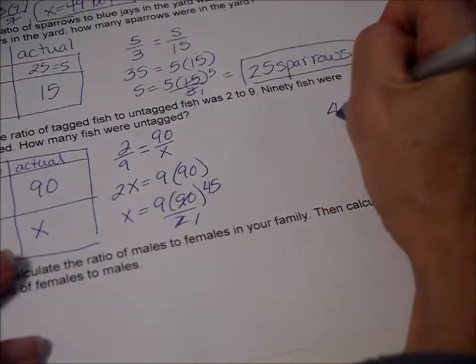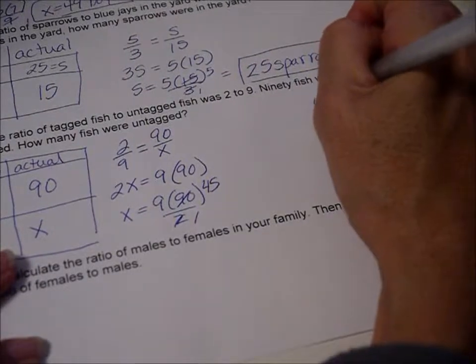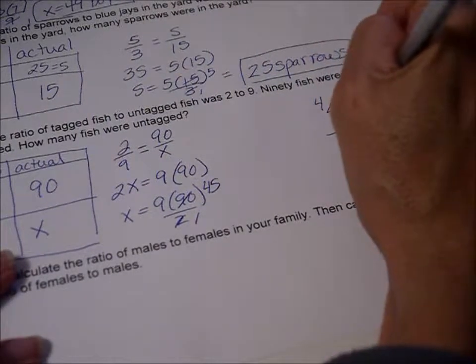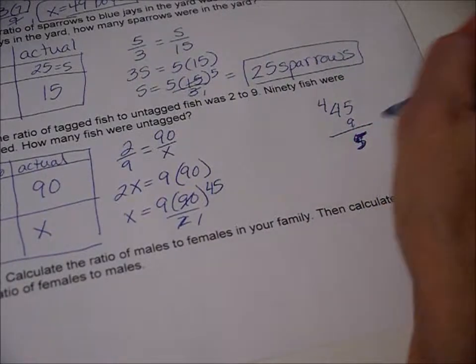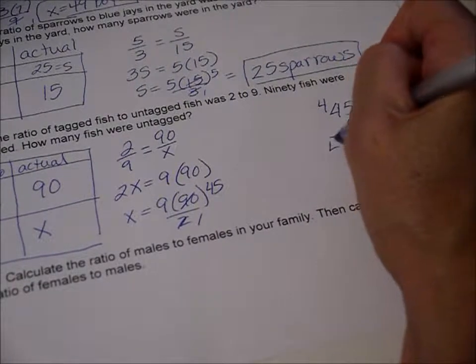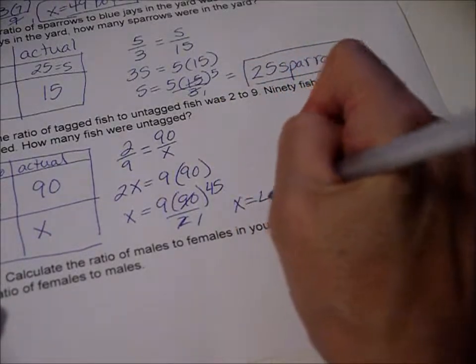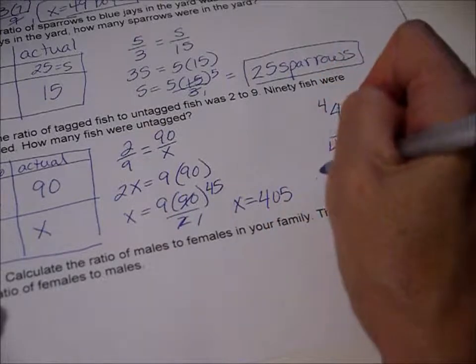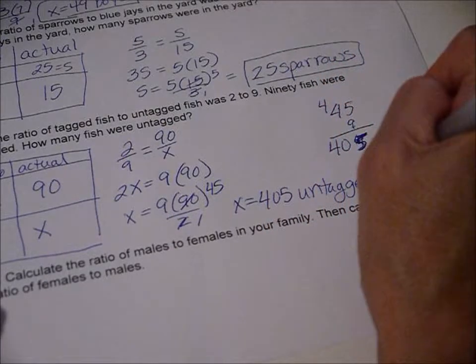So I go over here. Oops, it's a 5. Sorry. 9 times 45. 9 times 4 is 36 plus 4 would be 405. So I have 405 untagged fish.